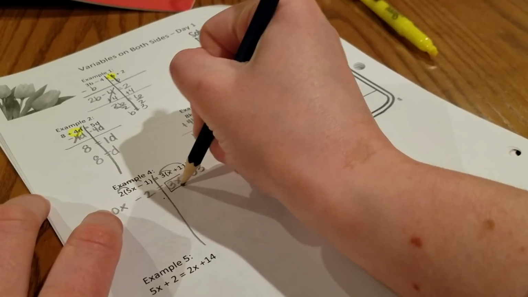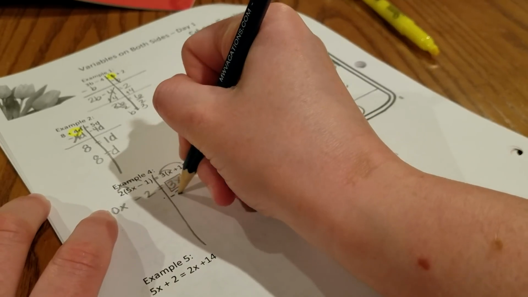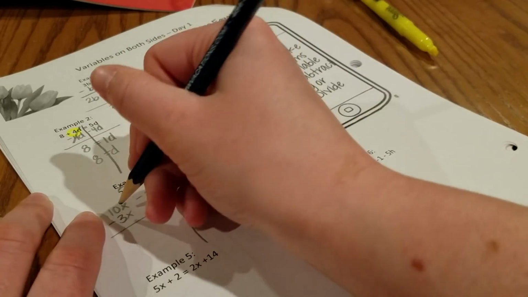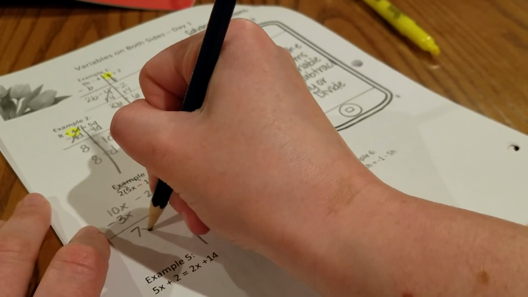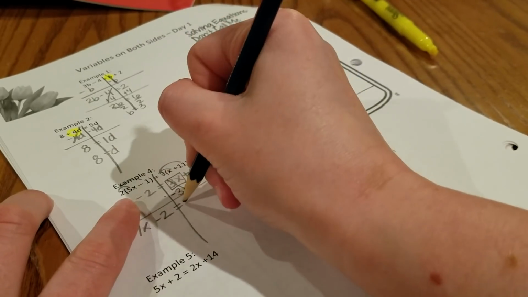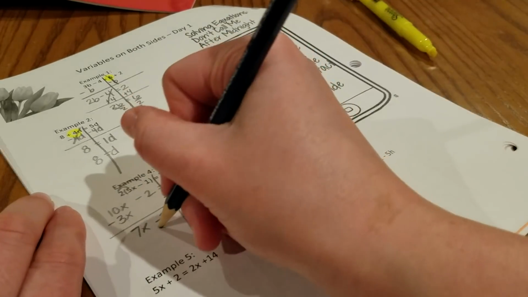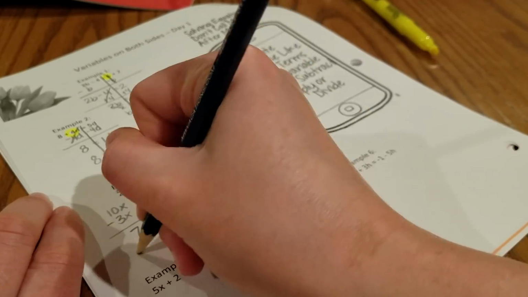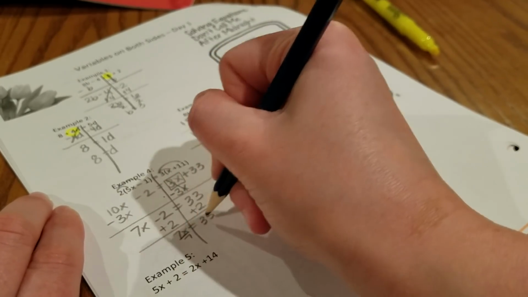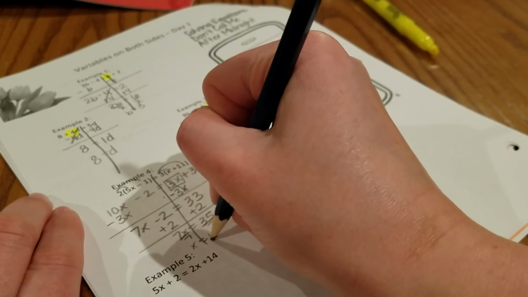So the 3x is what I need to take care of. Do a minus 3x to ditch it because it is positive. 10x minus 3x is 7x. I still have a minus 2. Cancel. Bring down the 33. Add 2. Add 2. 7x equals 35. Divide by 7. x equals 5.